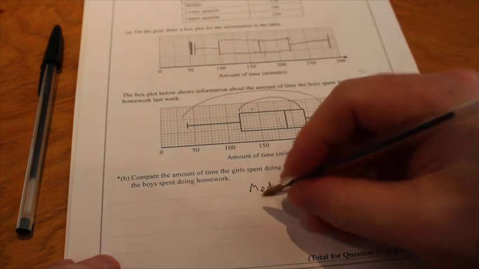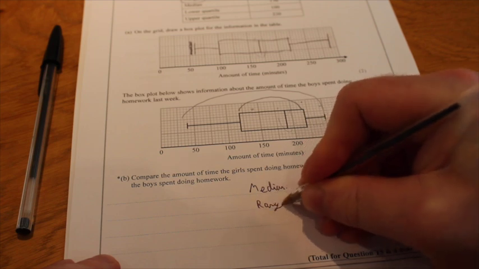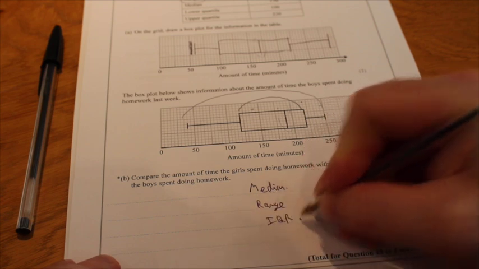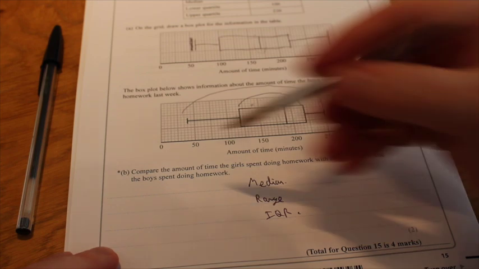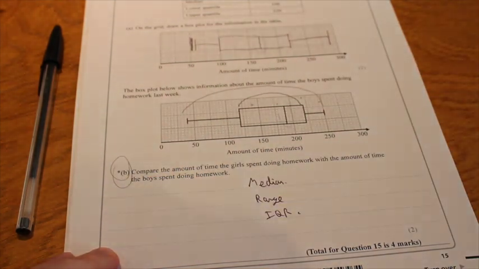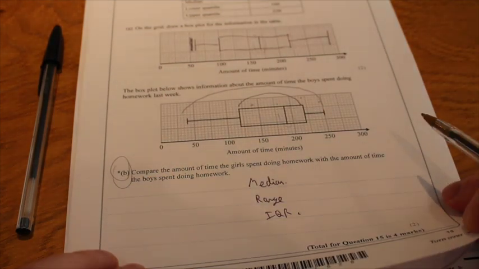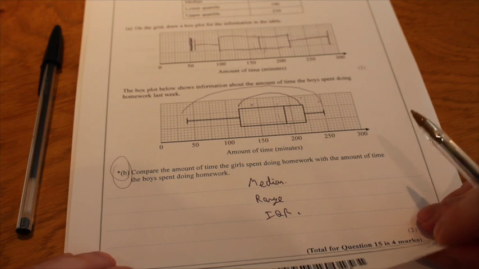So those are the two comparisons you need to do, or the interquartile range. Again, in proper sentences, you'll notice the star here. We mentioned that at the beginning. So your quality of your written answer will be taken into account, not just the maths.